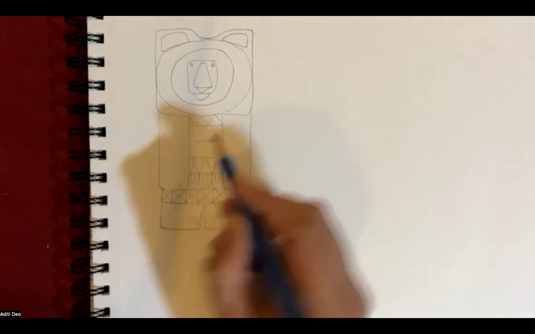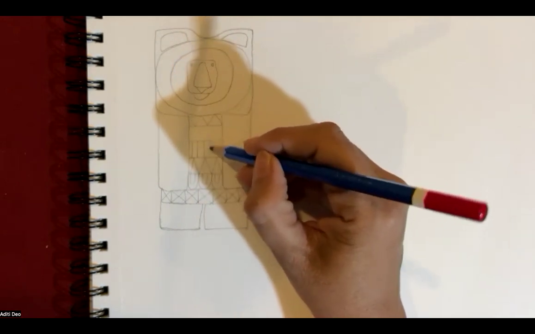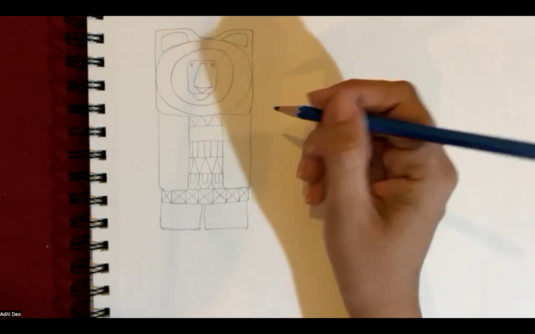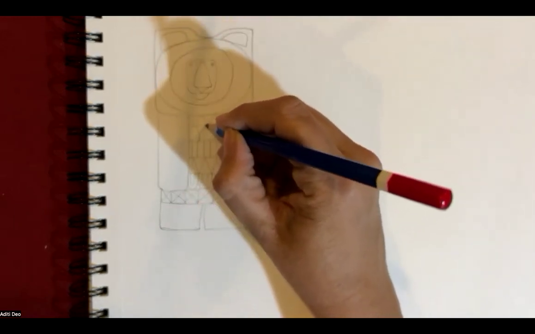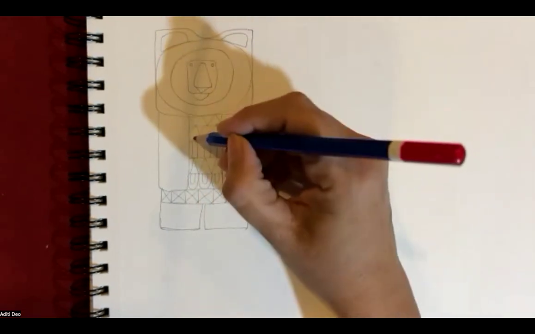Okay, this one we can make vertical lines. Just vertical lines are enough. And in the next one, maybe we can make these scallops pointing upward.